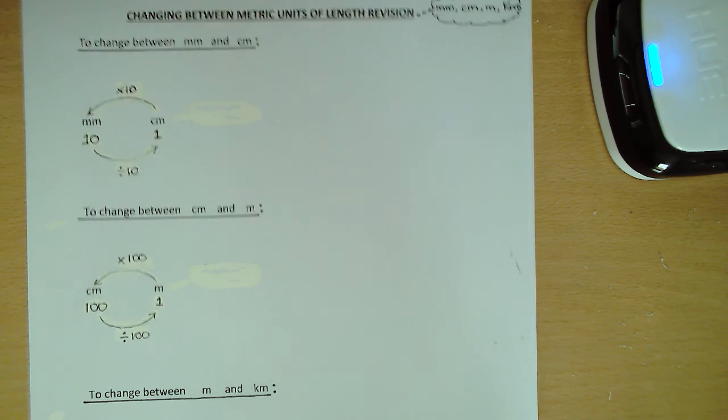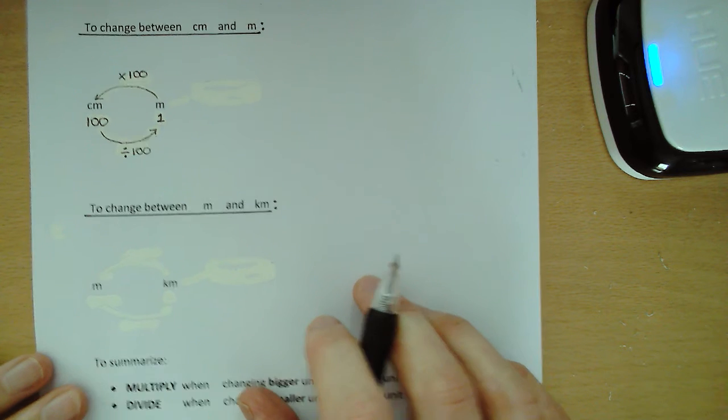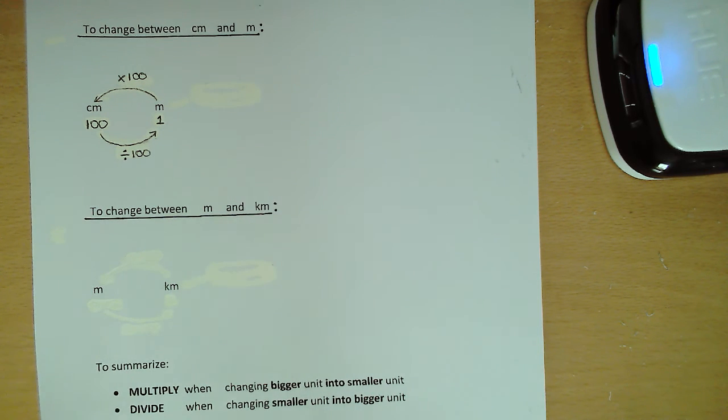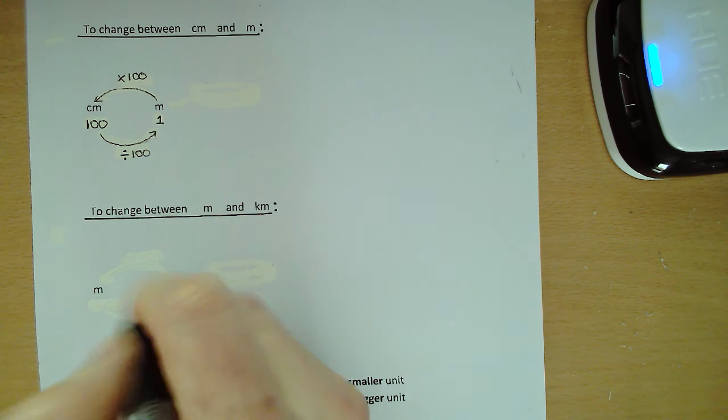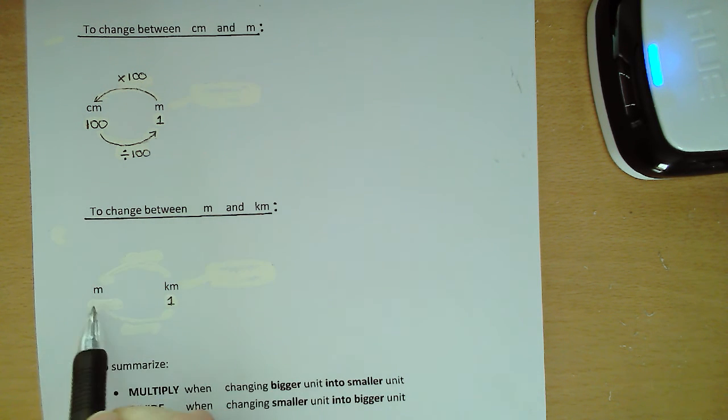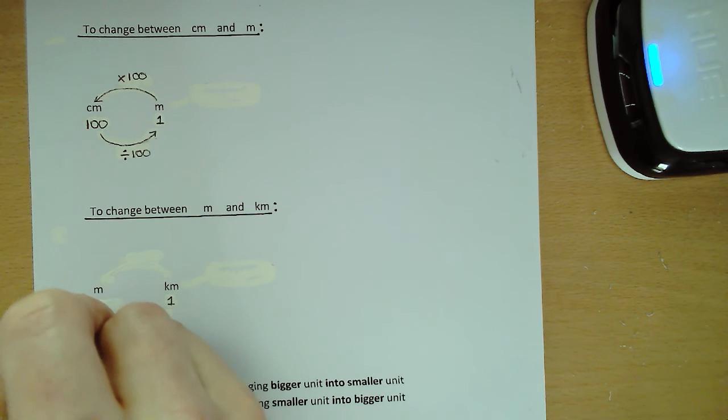Okay, the last conversion we need to remind ourselves of. How do we change between meters and kilometers? Well, first of all, write the 2 units down. Put the smaller unit down first and then the bigger unit immediately after. Always put 1 under the bigger unit. And ask yourself, how many meters are in a kilometer? There's 1,000.